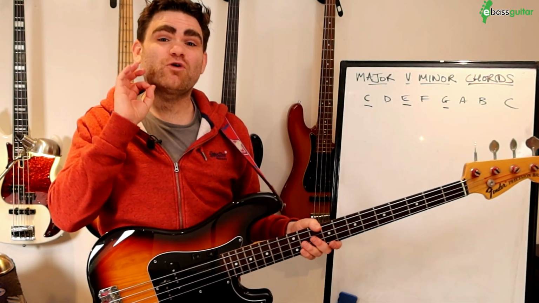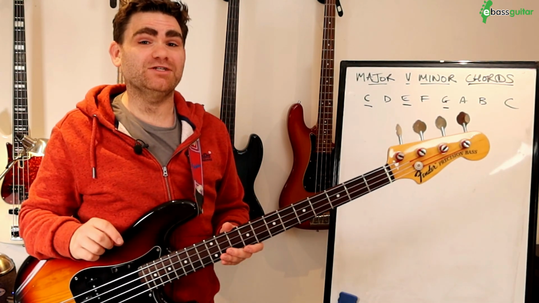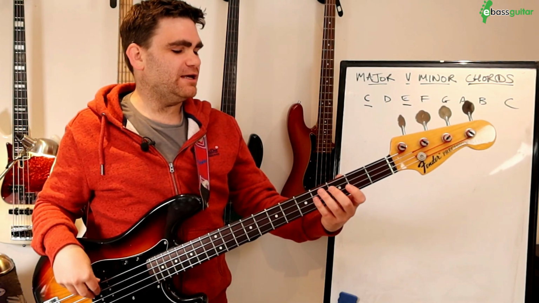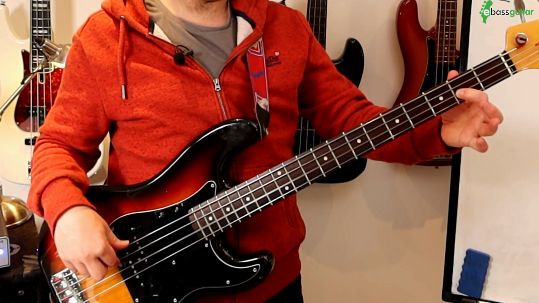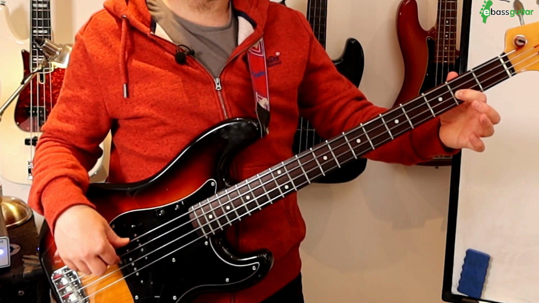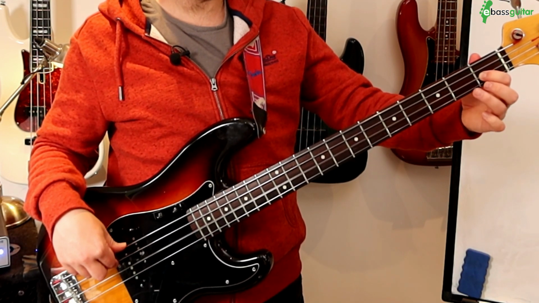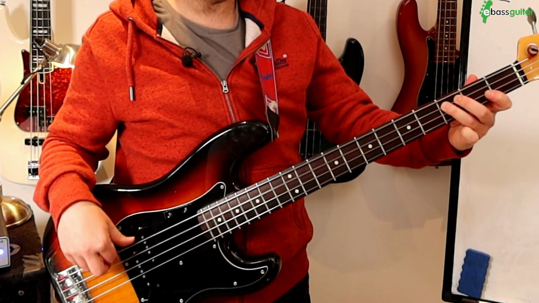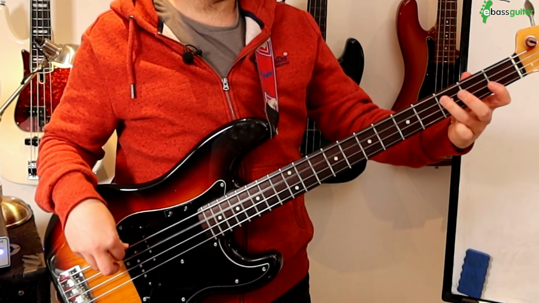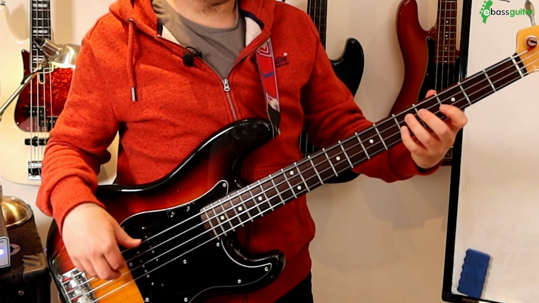We can also now create a minor chord as well. What we do here is we simply take this second note here, the E like that, and move it back half a step. So it becomes an E flat like so. So we end up with this pattern. C, E flat, and G like that.